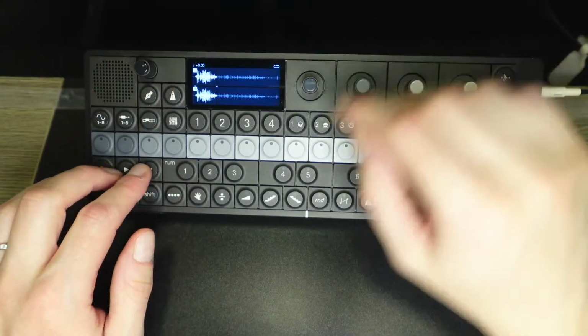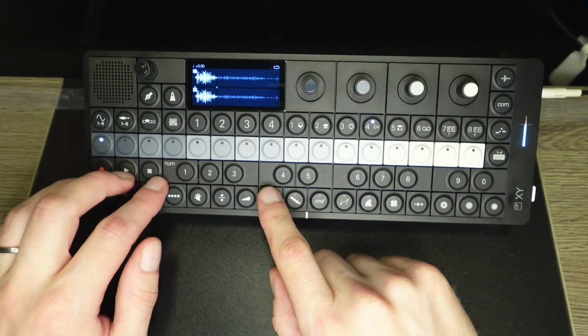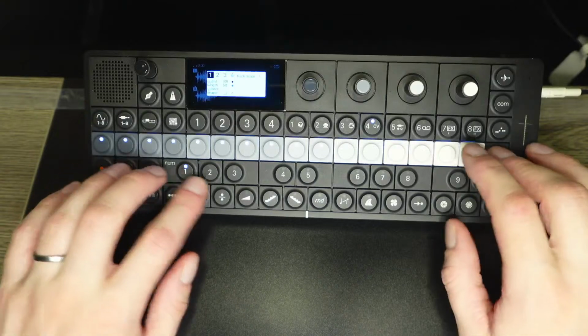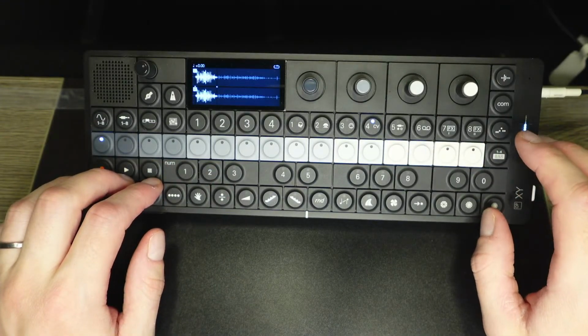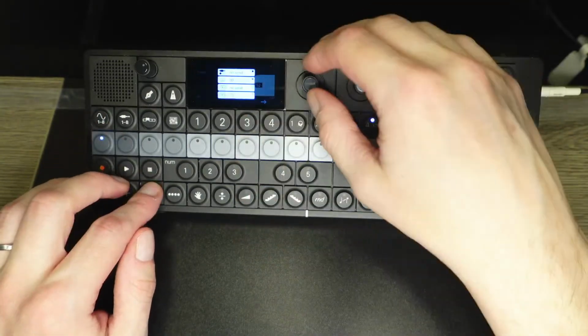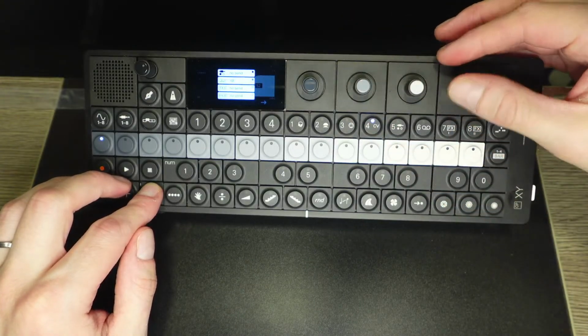Okay, so then what if I go back here? It's looped decently, so I'm then going to make it send. Oh yeah, it's already sending all the way to the tape track. Let's turn off the effects.